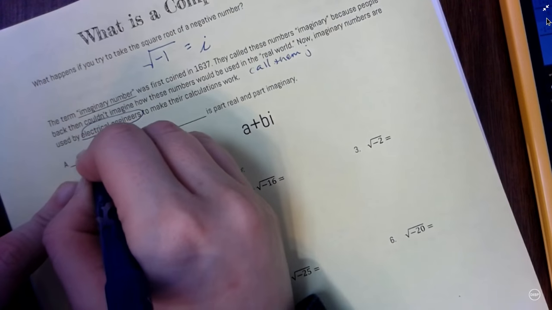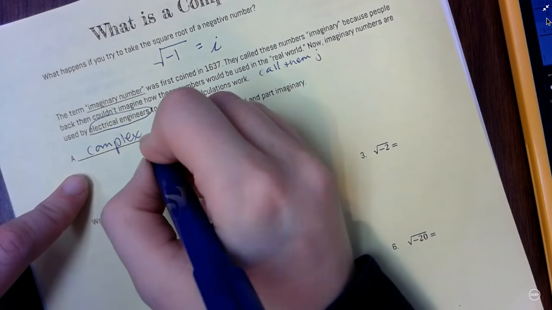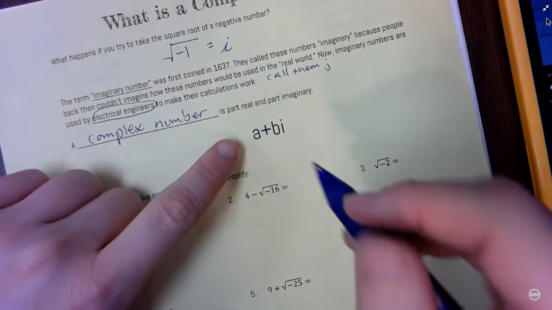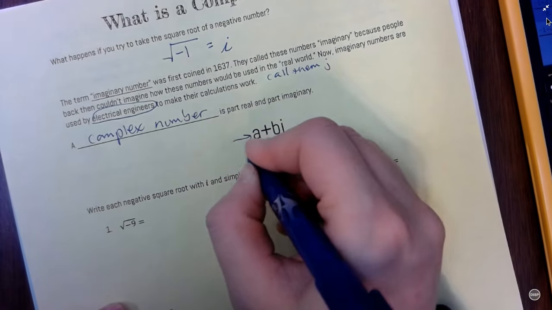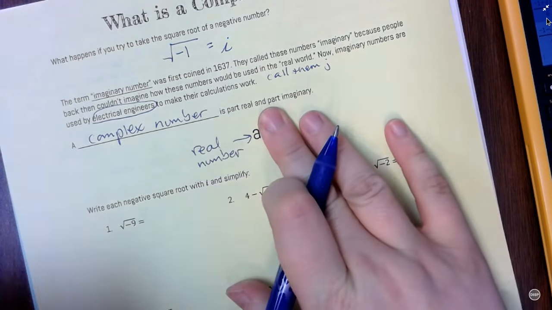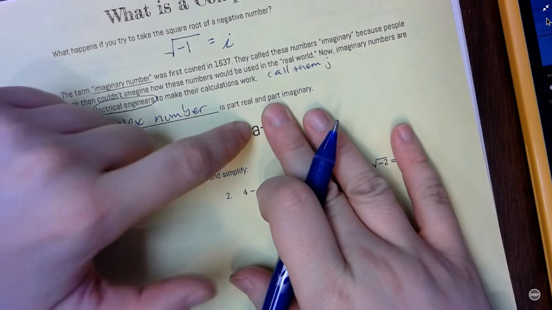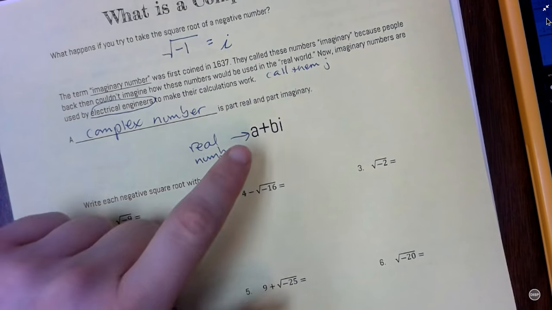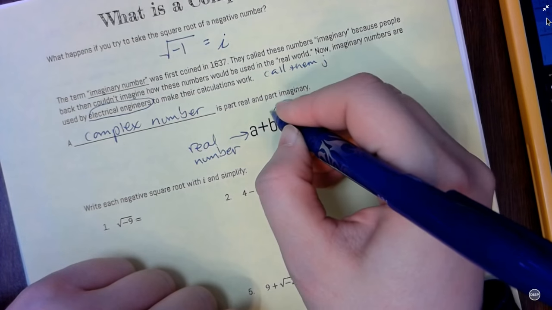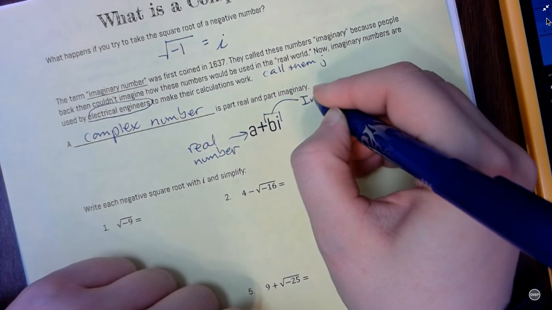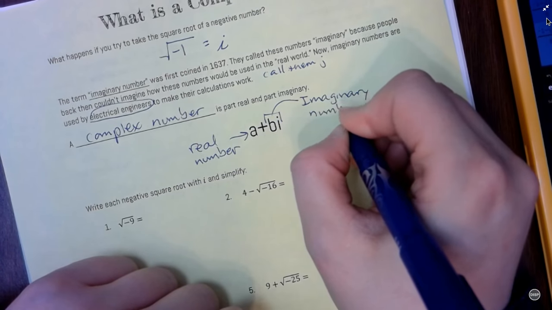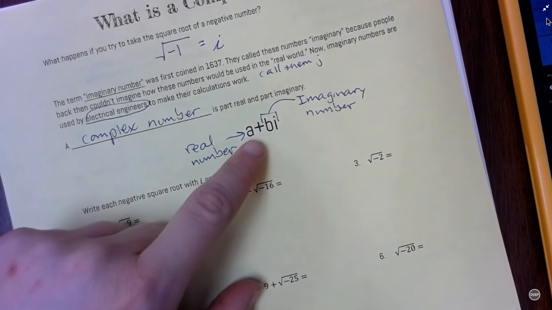A complex number is part real and part imaginary. So they're going to look like this. This is the real part. Any number that you have ever worked with in your entire life is a real number. It's going to be that part right there. This part is your imaginary part. Okay, so you've got your real part plus your imaginary part.